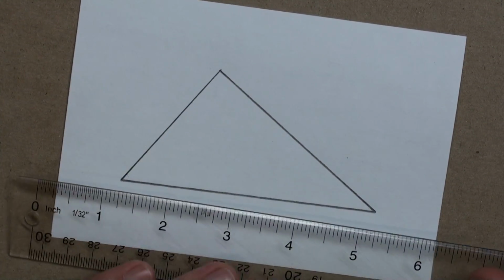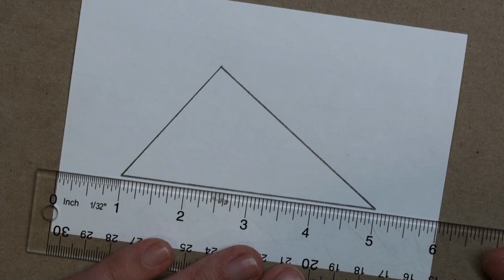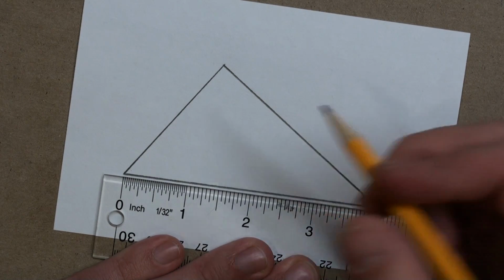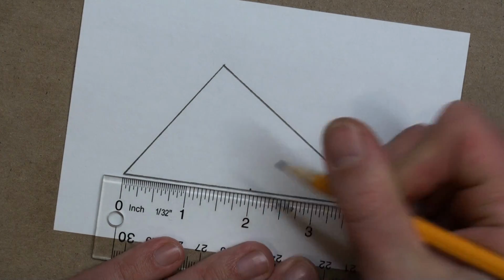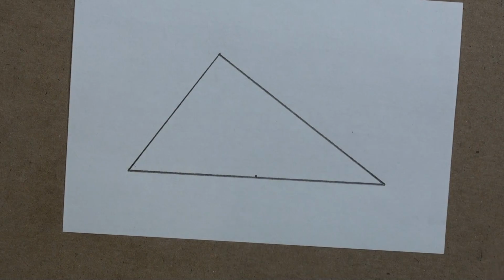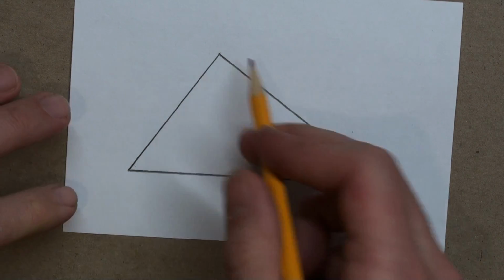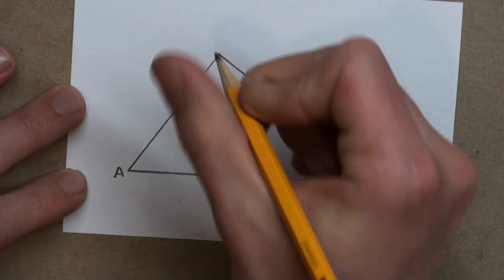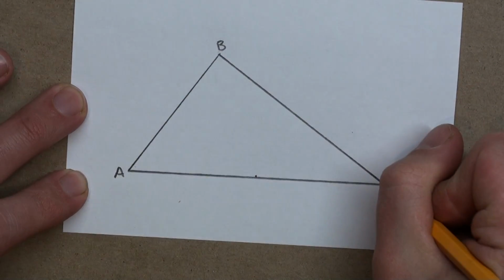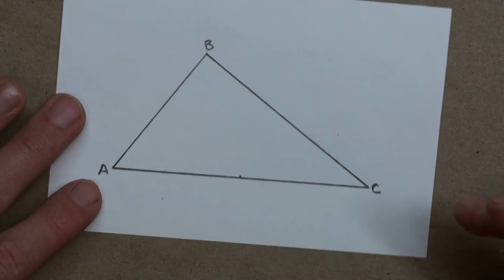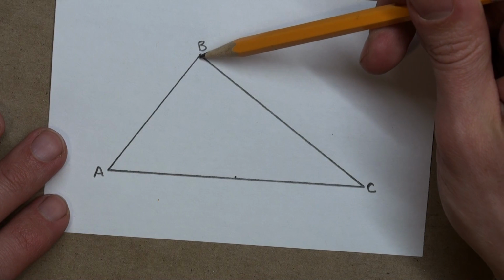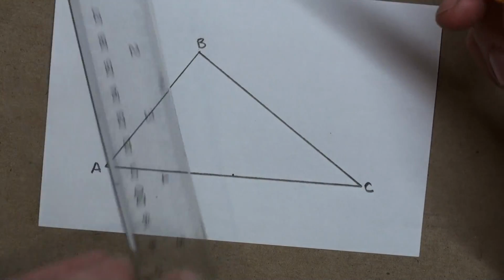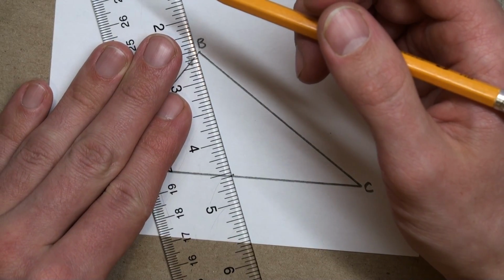Now, I made this side 4 inches long, right? So I'm going to put a little mark at the halfway point, because now I'm going to label each vertex of my triangle. These are vertices, these points here. So this is vertex A, this is vertex B, and vertex C. Now a median goes from a vertex to the midpoint of the opposite side. So I'm going to draw in one median here.